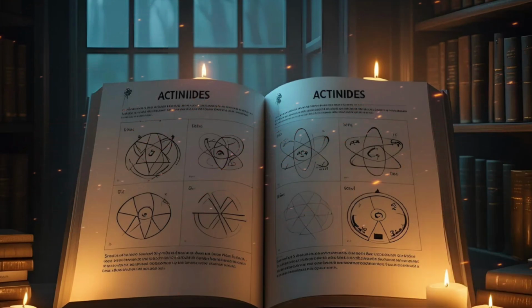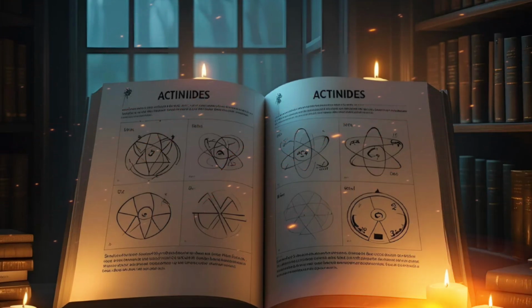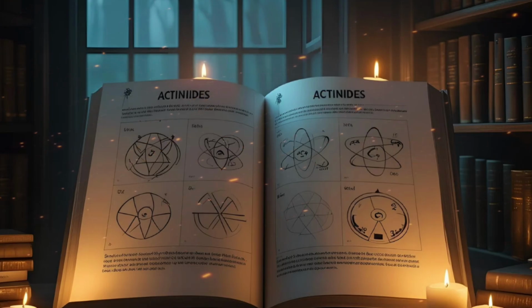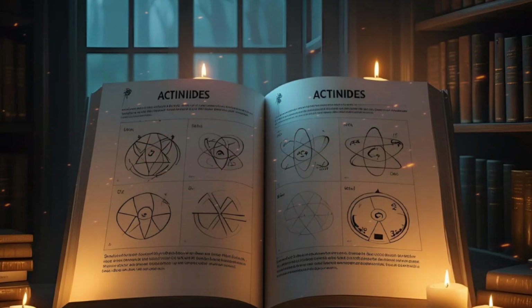Now we return to the very beginning of the periodic table, to element number 1, hydrogen. Despite its simple structure, hydrogen is far from ordinary. It is the lightest and most abundant element in the universe. It is also one of the most essential, playing a critical role in the chemistry of life, the energy of stars, and the structure of matter itself.